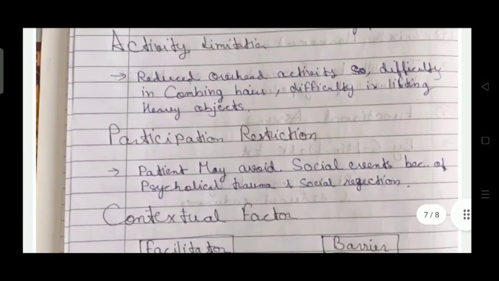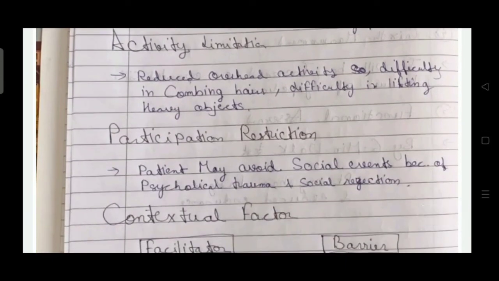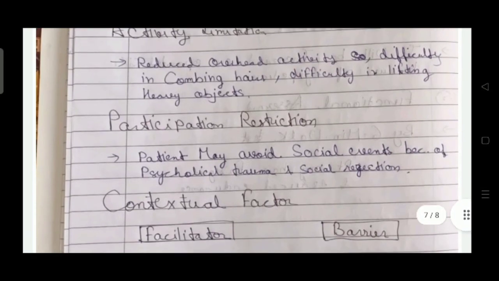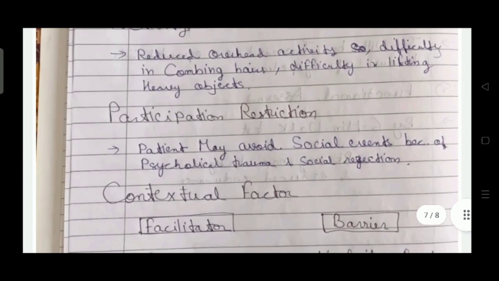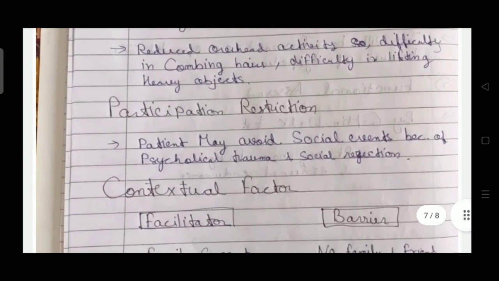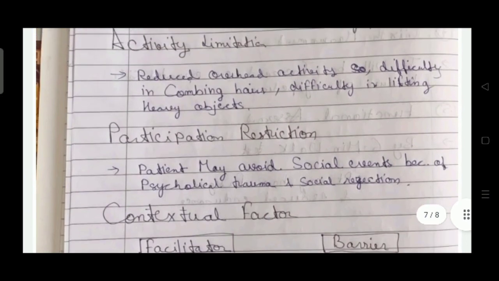Then what activity limitations will the patient have? The patient won't be able to do overhead activities. Okay, like if she wants to keep anything in the above cupboards or above any drawers, it would be difficult for her. Then there is difficulty in combing hair or dressing the upper body. Then difficulty in lifting heavy objects would occur because of incision pain. Okay, so these are activity limitations.